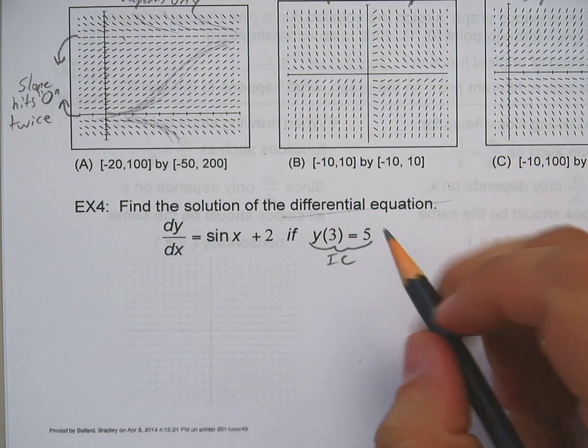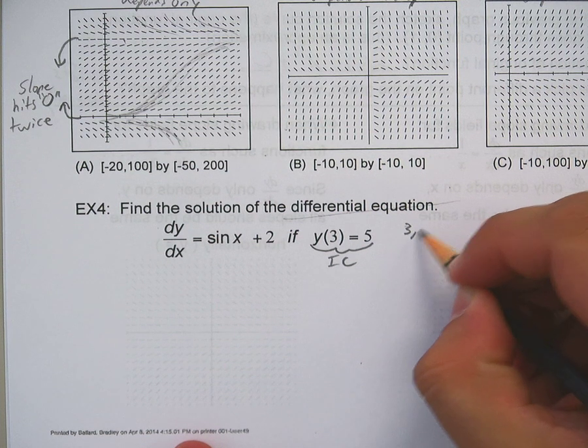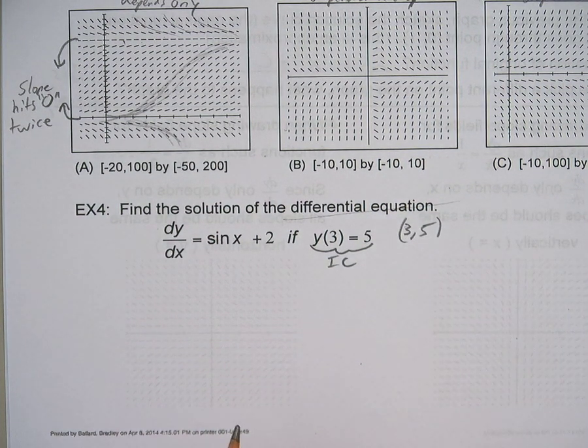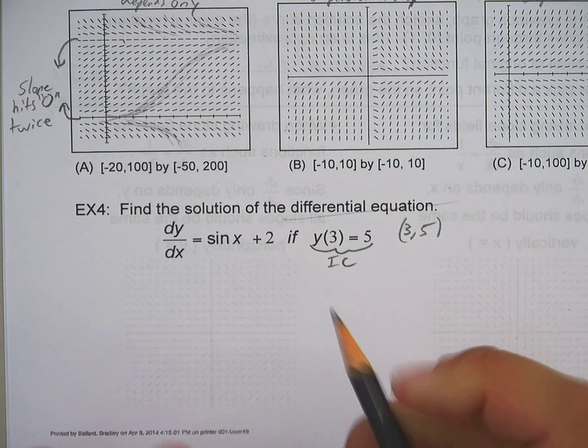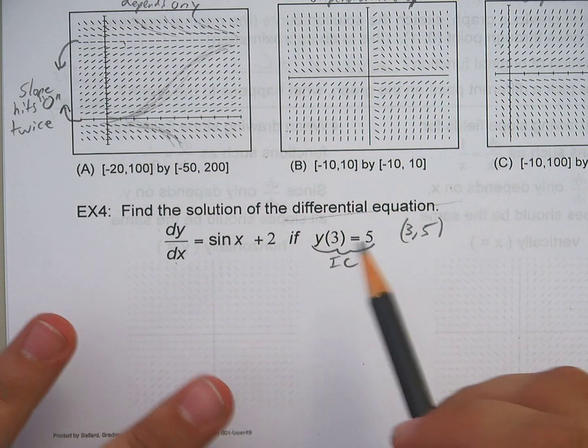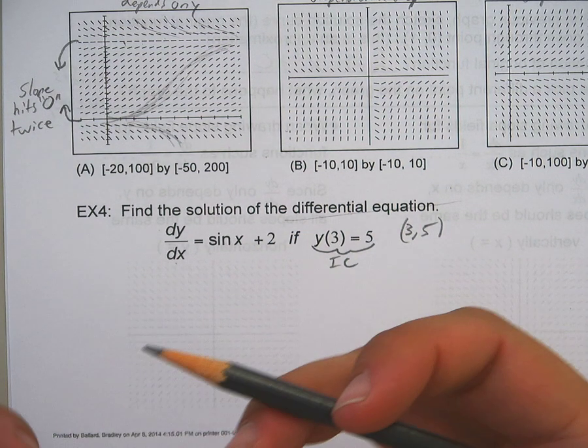My initial condition is the point 3, 5. Oh, excuse me. Yeah, 3, 5. Right? That's my initial condition. So let's figure out what this thing is. Now, to do this, what I need to figure out is how to get rid of this dx. I need all my y's on one side, all my x's on the other. This is a little bit of review.